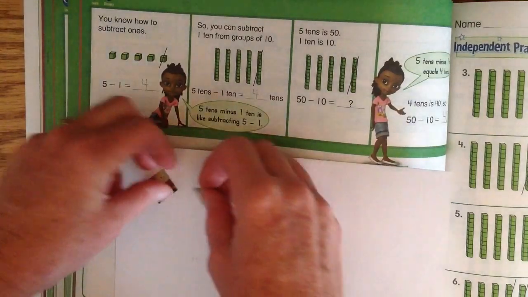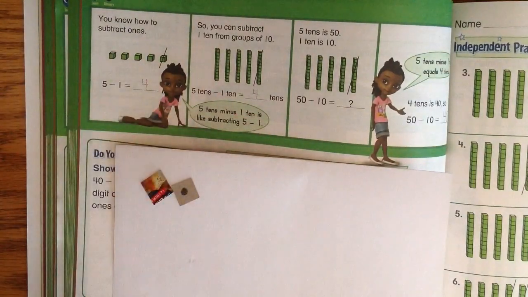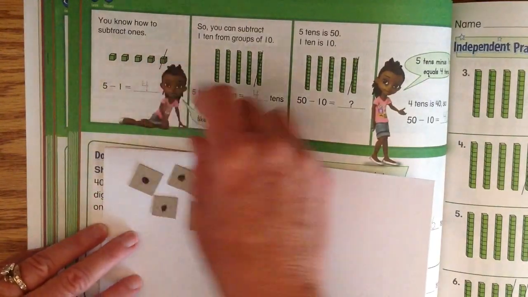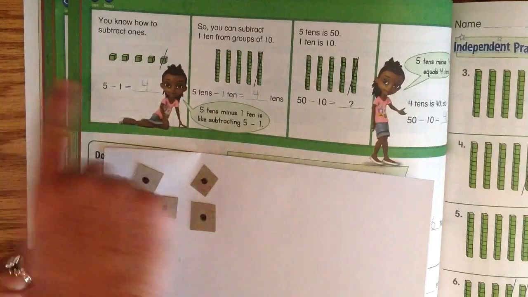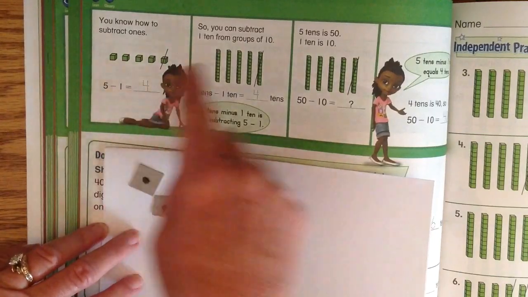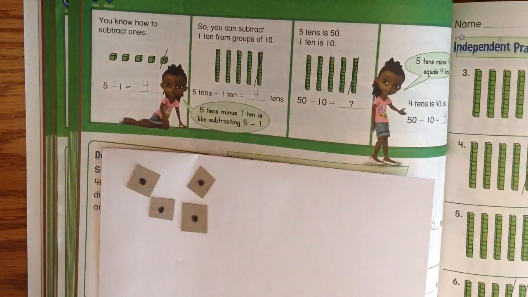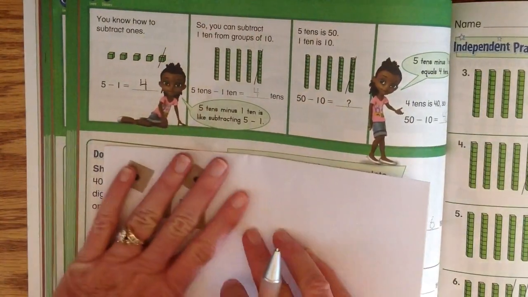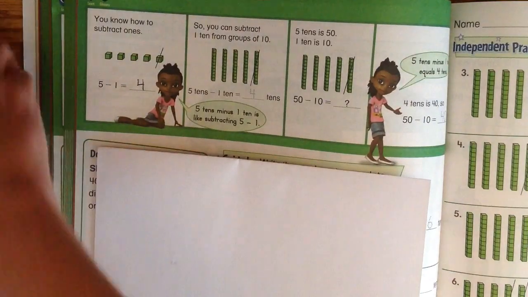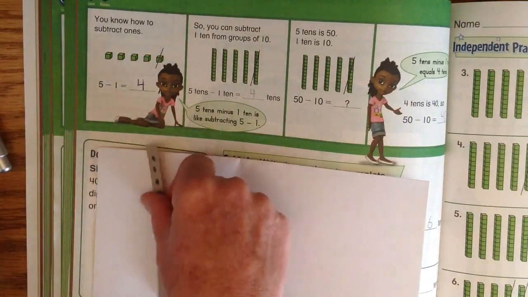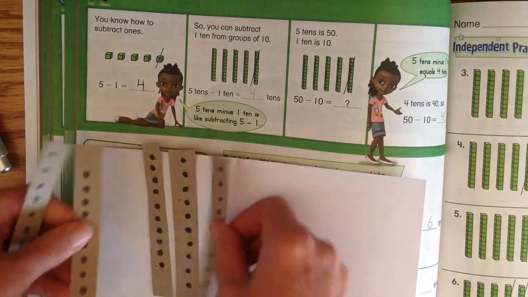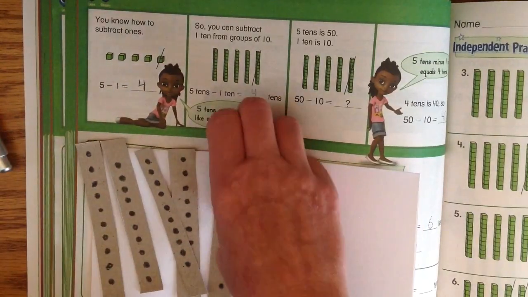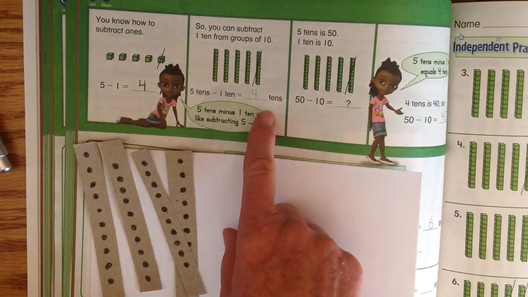When we subtract ones, they have us start with 5 ones. And when we take away 1, which is 5, take away 1, we are left with 4. So if we know how to do that with ones, we can do that with tens. So here we have 5 tens, and if we take 1 ten away, we're left with 4 tens.